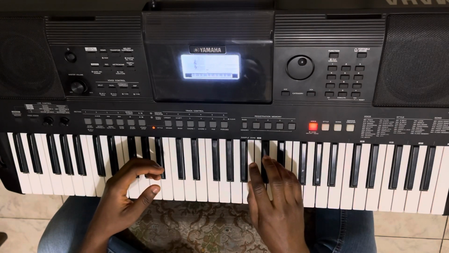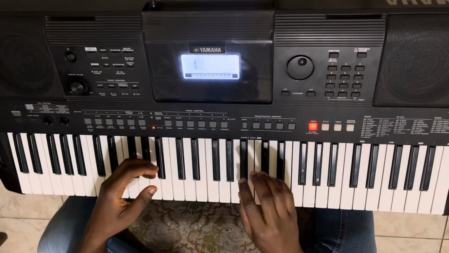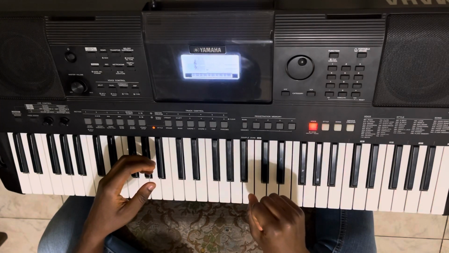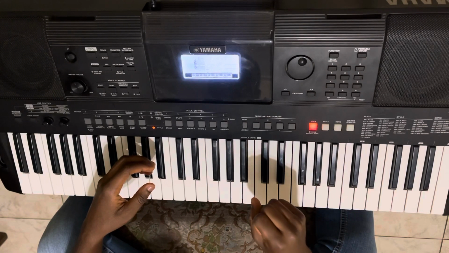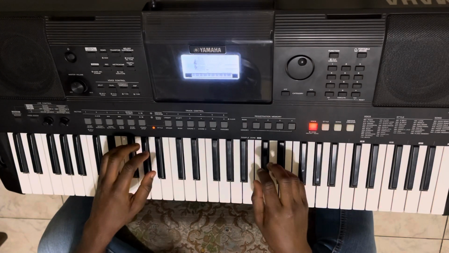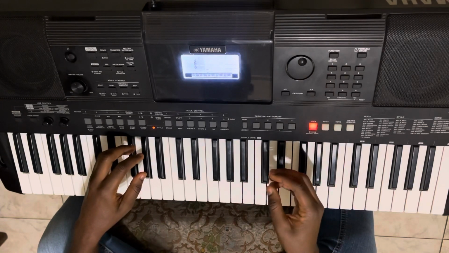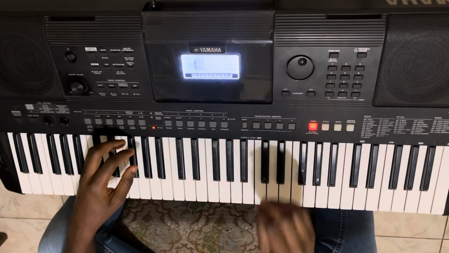If you want to play a minor chord, you should have a minor scale. Then from the scale you generate your minor chord. If you want to play a diminished chord as well, you will need the diminished scale. Then you generate your diminished chord from the scale.